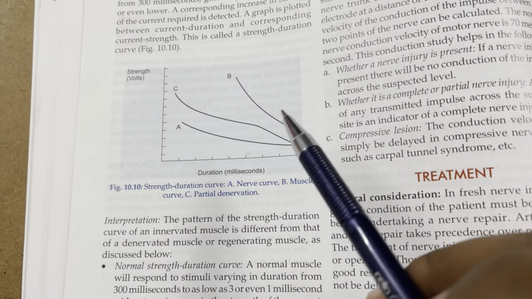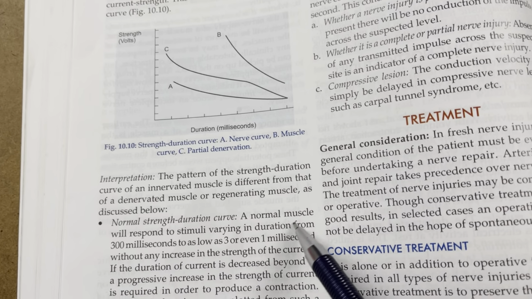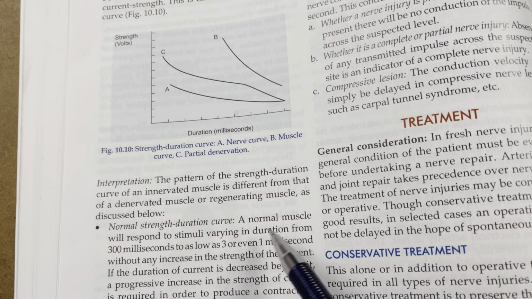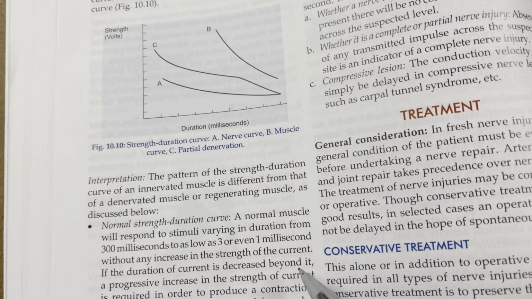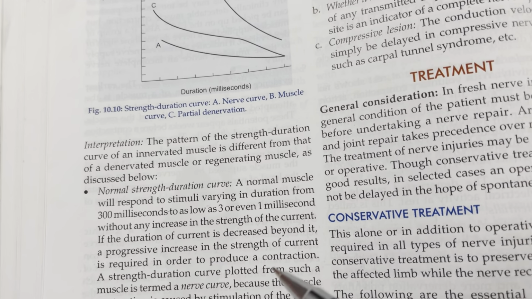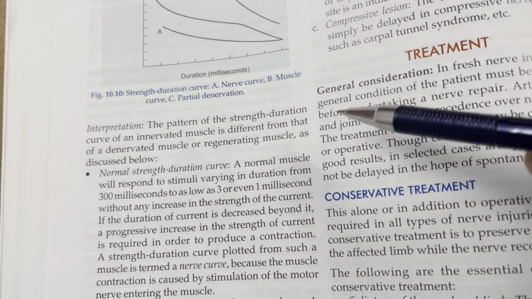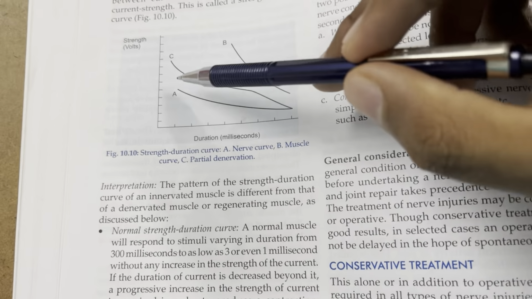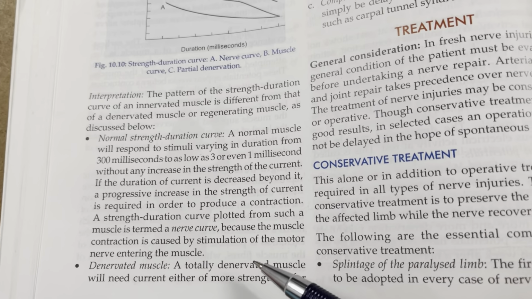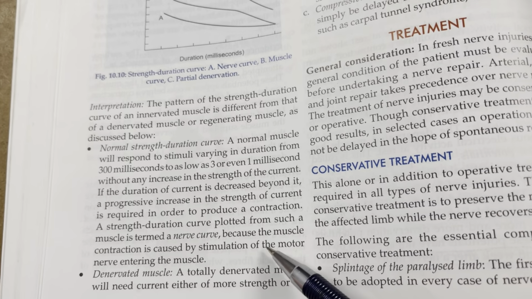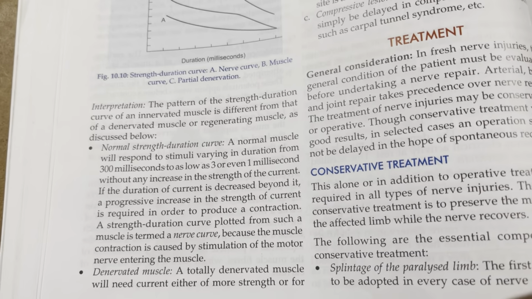And you have three things to interpret here. In a normal strength duration curve, the normal muscle will respond to stimuli of varying duration from 300 milliseconds to even as low as 3 or even 1 millisecond without any increase in the strength of the current. If the duration of the current is decreased, a progressive increase in the strength of the current is also required to produce a contraction. So this is the normal curve. This is the nerve curve, because the muscle contraction is caused by stimulation of the motor nerve, the NMJ, entering the muscle.